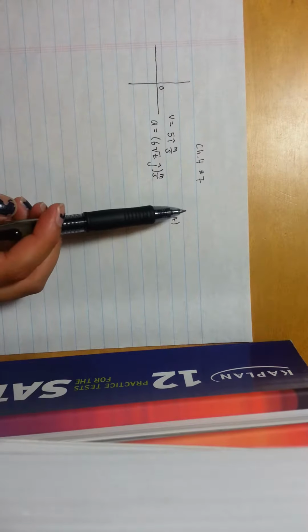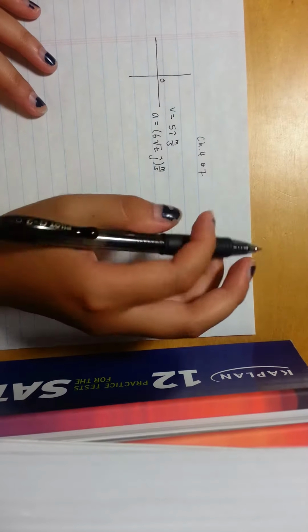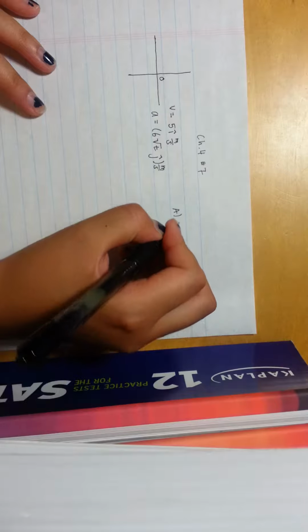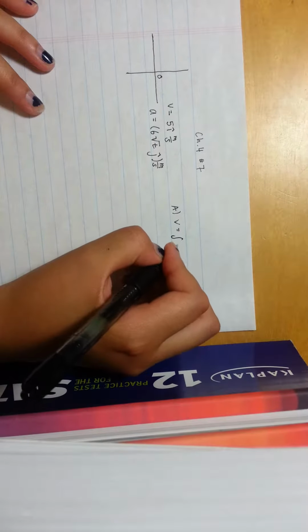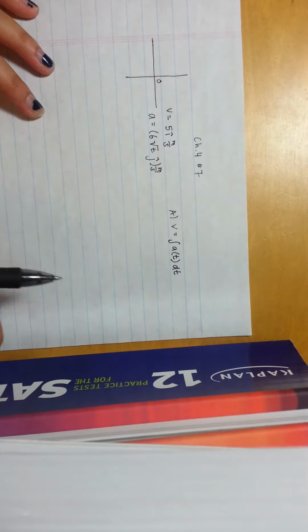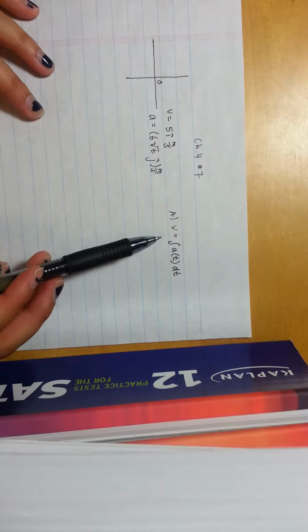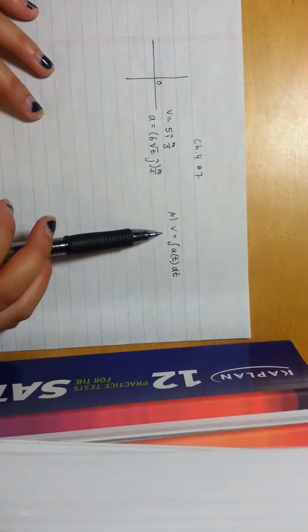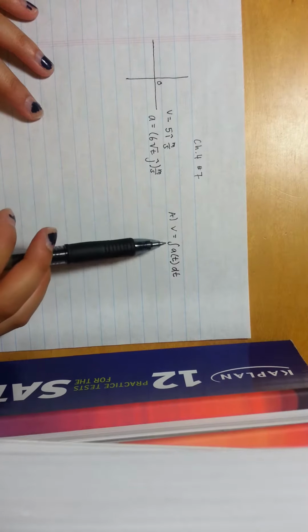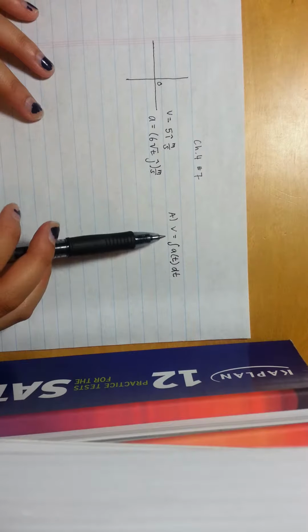The first part of the problem asks me to define the vector velocity of the particle as a function of time. So velocity equals the integration of acceleration times dt. Now this comes from the fact that if you take the derivative of velocity, you get acceleration. So if you were to go backwards, the integration of acceleration would get you velocity.